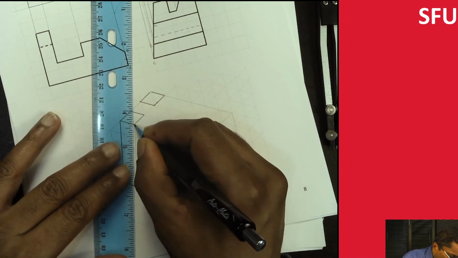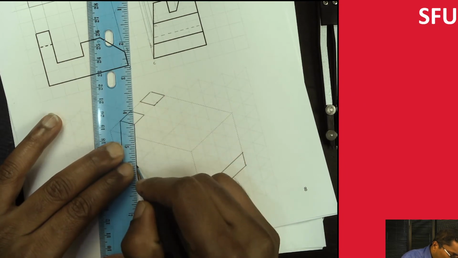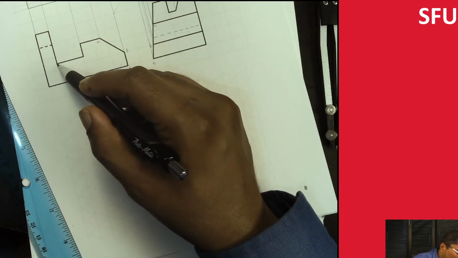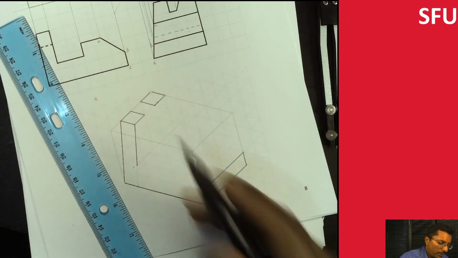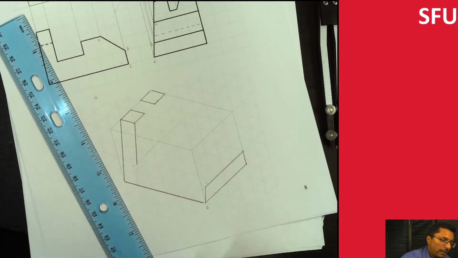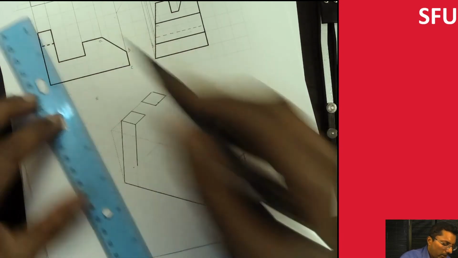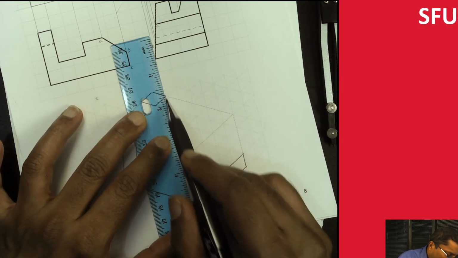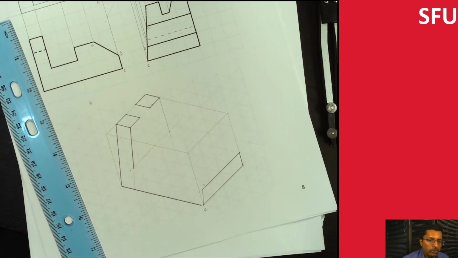So let's make these dark. So I'm going to join this here. Good. And I'm going to see if I need this line. So this line probably extends all the way to the back, and I don't know how far, it might get hindered by some other object. So I'm going to leave this as is, as a faint line. And then I look at the back. I might need to join this line vertically down, again with a faint line. So this is kind of giving me an outline of how the back side of the object is.